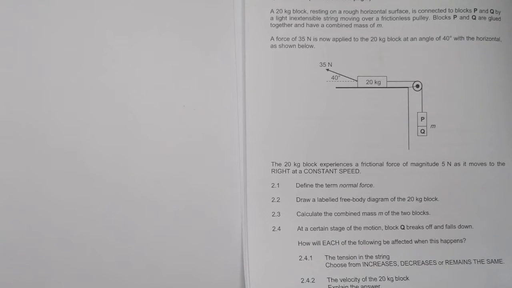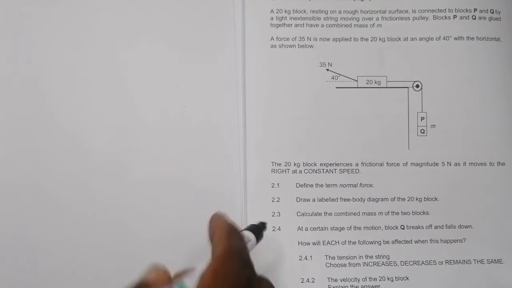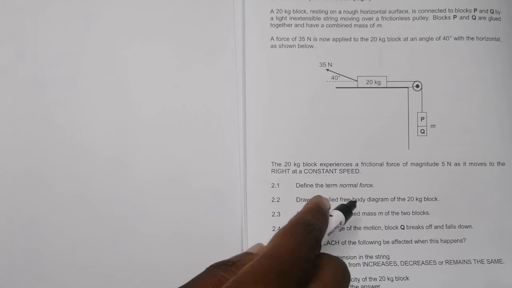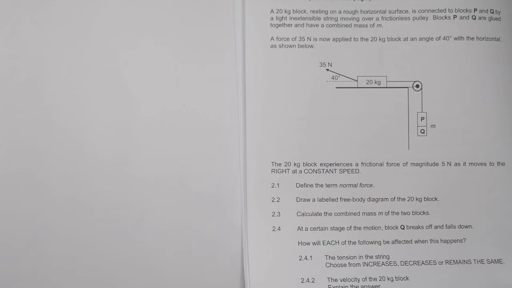Right, and the first question they ask us is about the normal force. So we say the normal force, remember, is a force which a surface exerts on an object that it is in contact with, which is perpendicular to the surface. So essentially, remember that if an object is not in contact with the surface, then there is no normal force. All right, of course, I'm lazy to write that down, so you can just remember that. They say draw a labeled free body diagram for the 20 kg block. Okay, so let's start there.